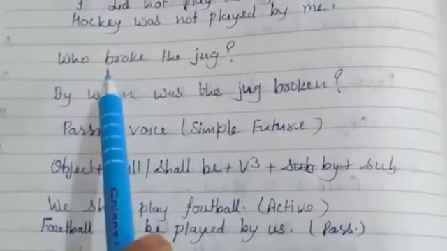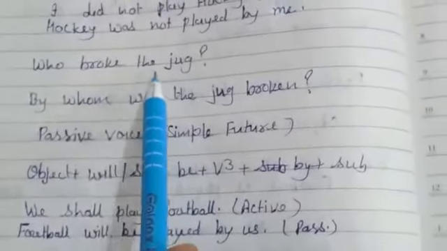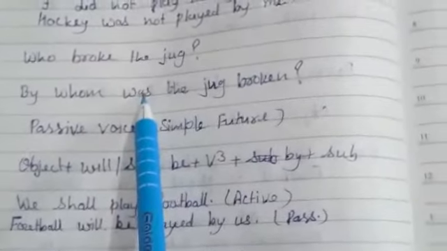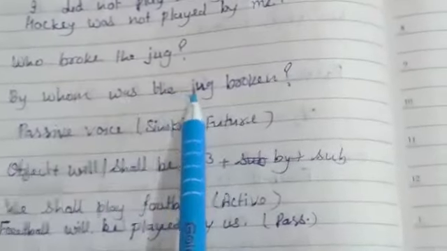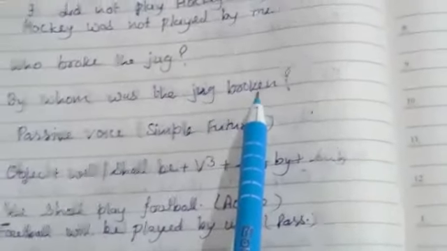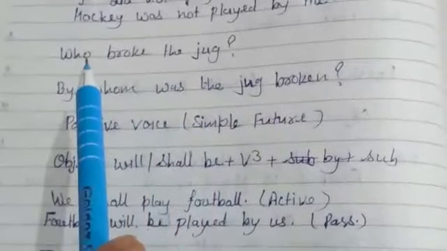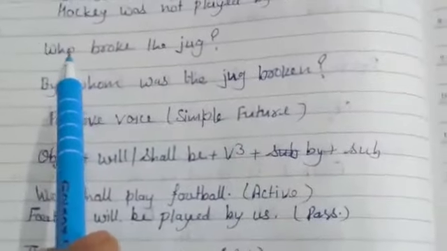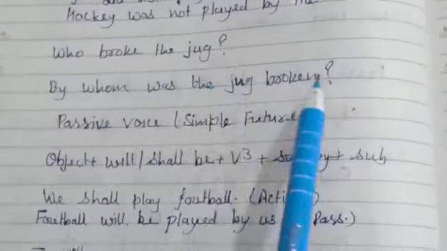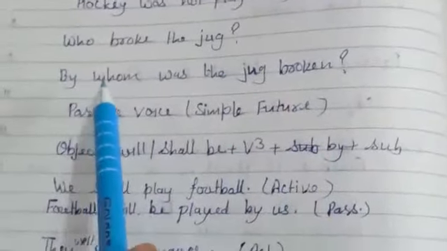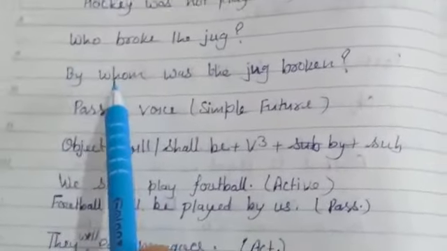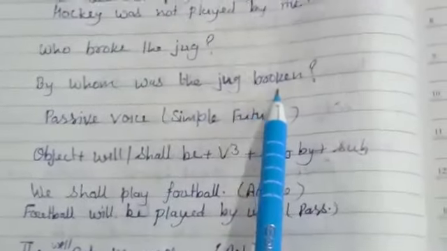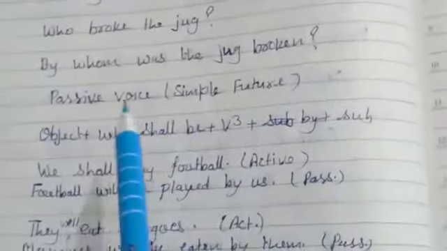Next is an interrogative sentence. Who broke the jug? Students, for who we will use by whom, then was, then the subject, which is in singular number, then the third form of the verb. Don't be confused that you have to convert who into an object, because who will not be changed into any object. You have to write this word by whom for who in the beginning of the sentence, then the verb, then the subject, then the third form of the verb and a question mark.